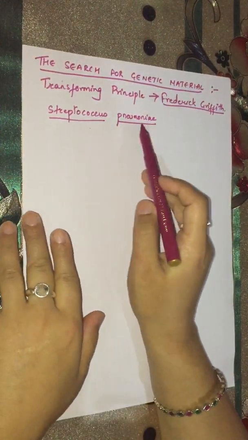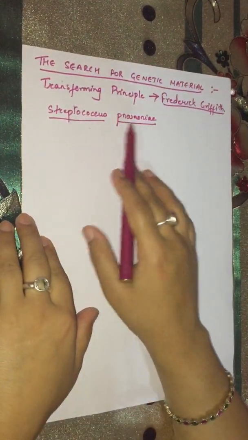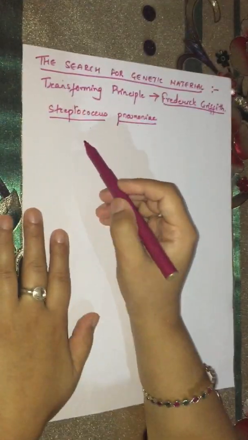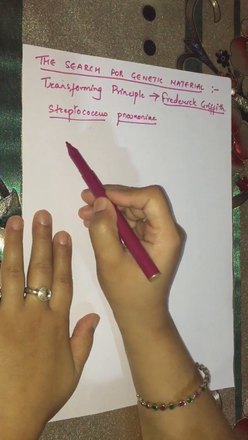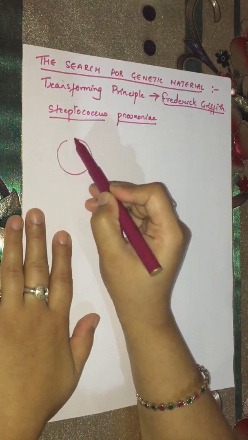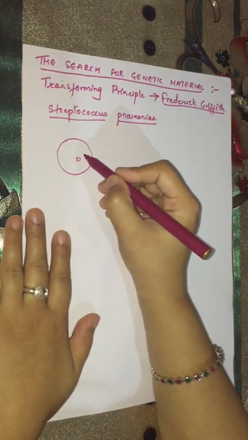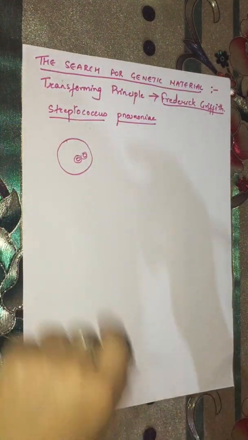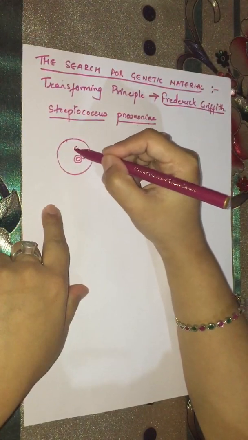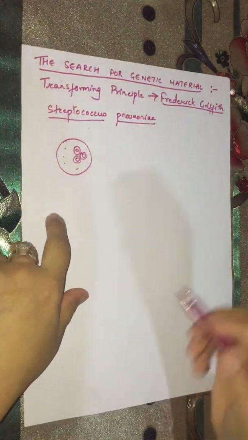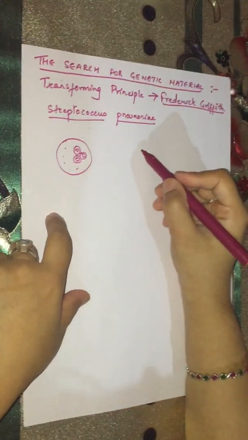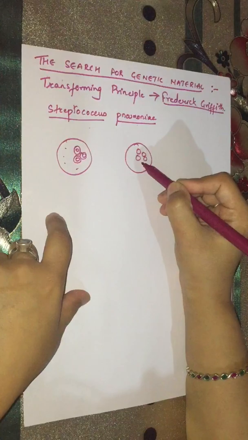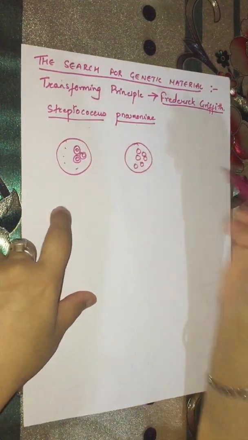He cultured this bacteria in a medium. Some of the Streptococcus pneumoniae produce smooth colonies, which appear shiny and very smooth. And some of the Streptococcus pneumoniae were rough. They did not produce any kind of smooth colonies.